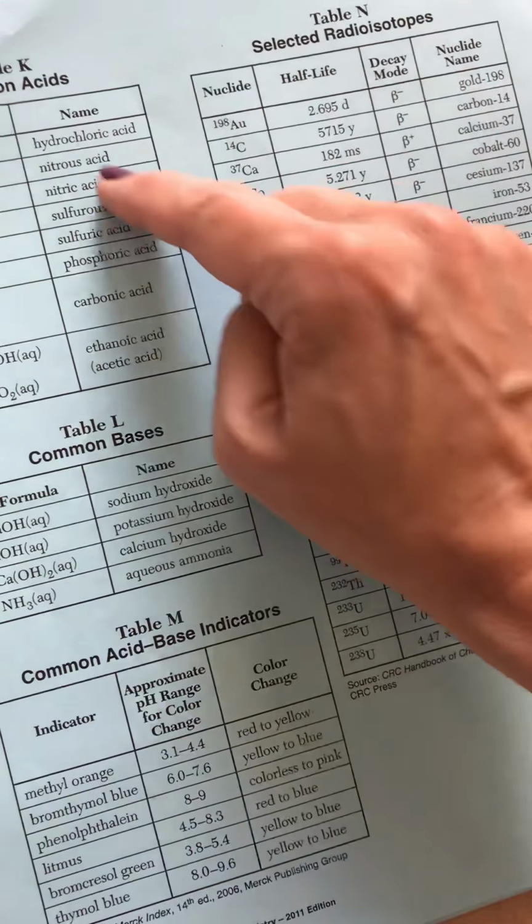So methyl orange. If I put methyl orange in a pH of 1, it's lower than 3.1, so it should be red. If I put methyl orange in a pH of 3.5, it would be in the middle of this. So it would be in the middle of these colors, which is orange. And if I had a pH of 6, it would be on this side, so that means its color would be yellow. So that's how you use table M.